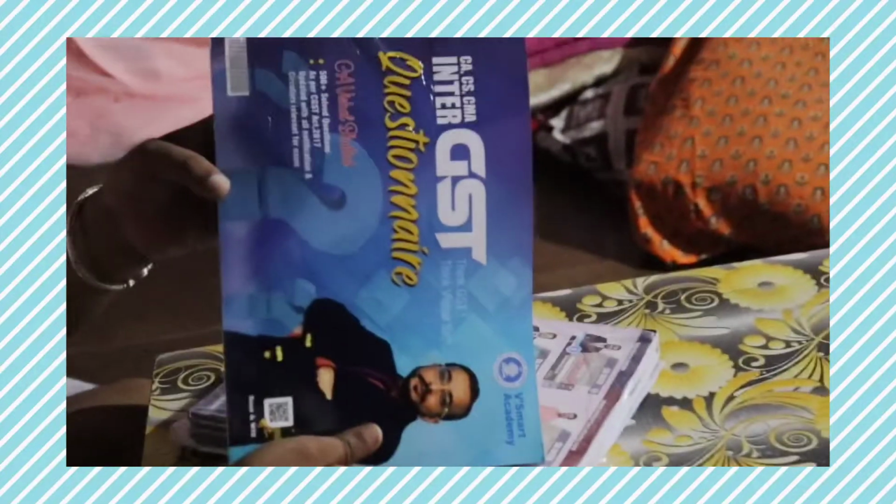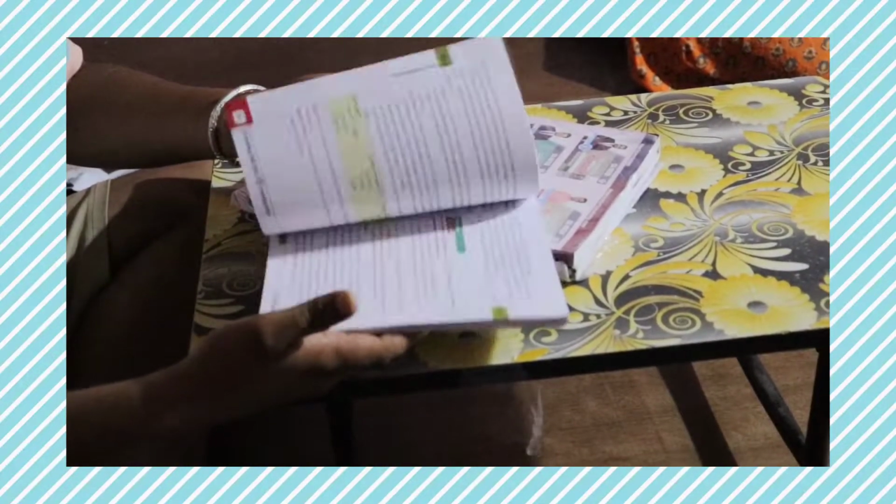So you can see this is GST questionnaire. It contains lots of questions, past test questions, MTPs, RTPs, including answers.